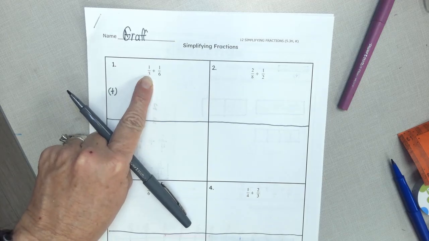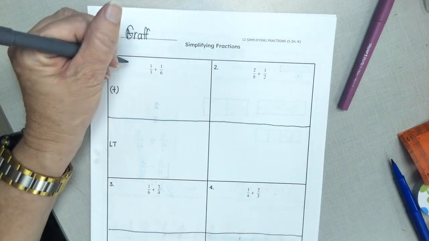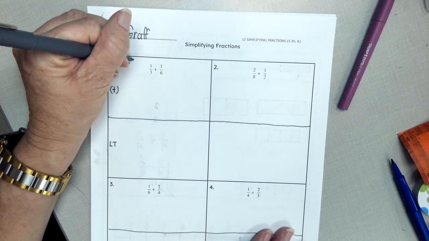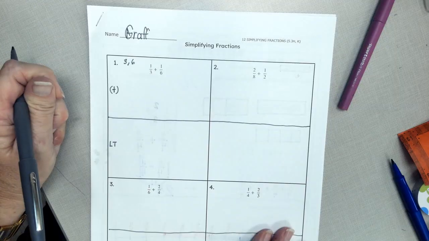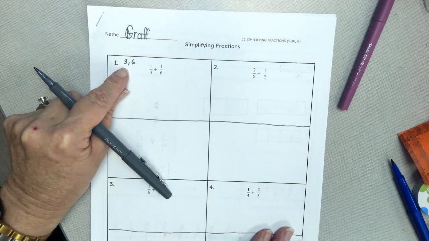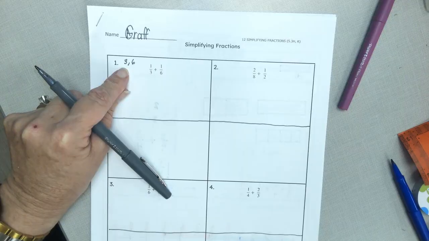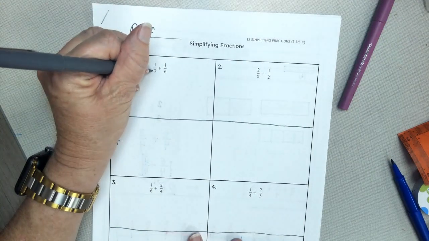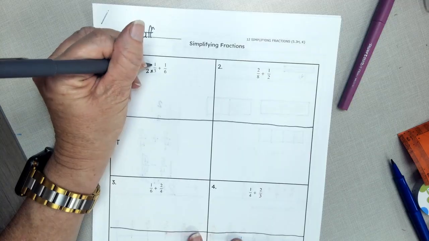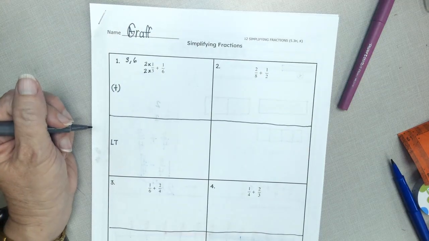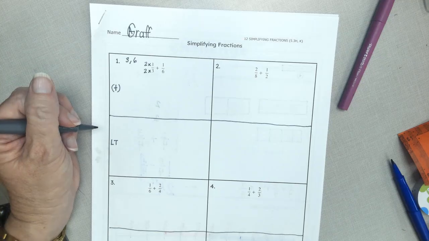If I can say yes, then the next thing I want to do is quickly count by threes to the number 6. 3, 6. How many groups of 3 got me to the number 6? Arthur? 2. That means we're going to multiply the bottom by 2 and the top number by 2. You can't just multiply one, you have to multiply both.